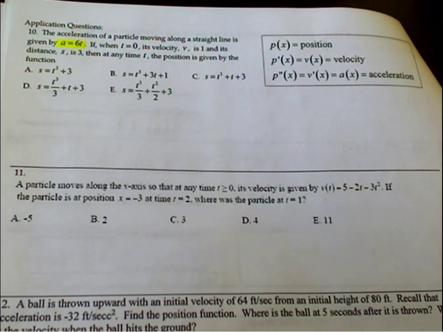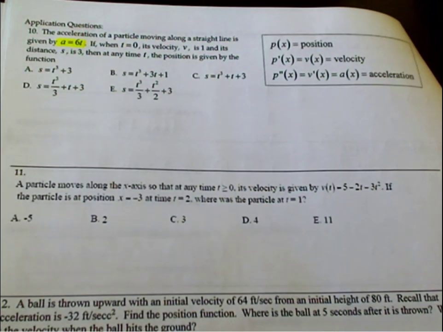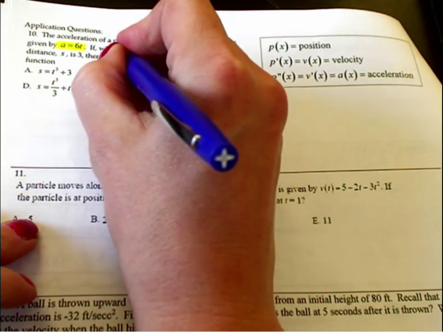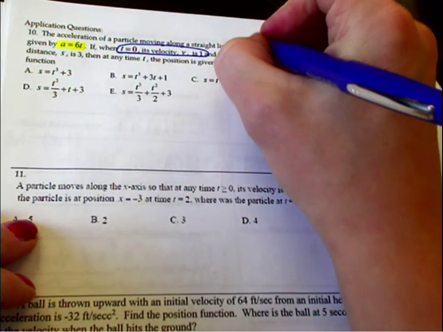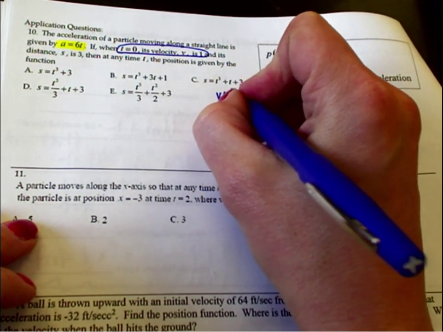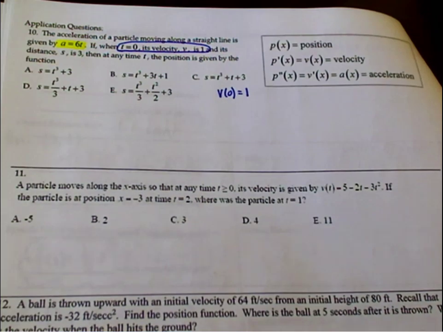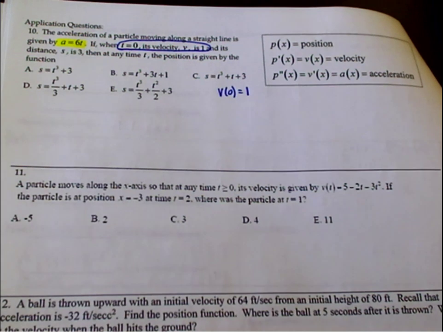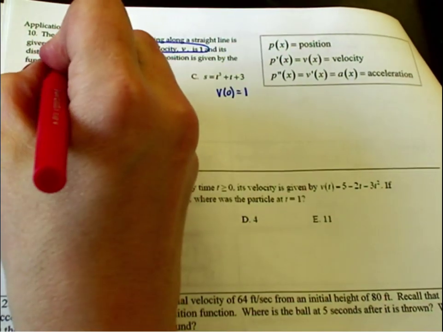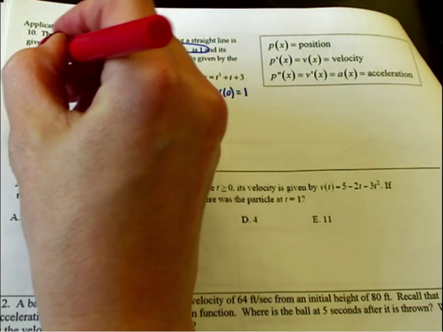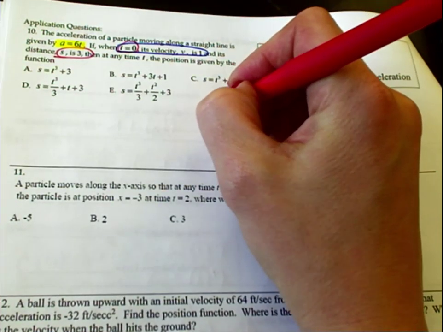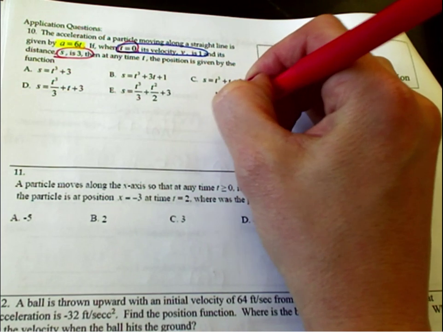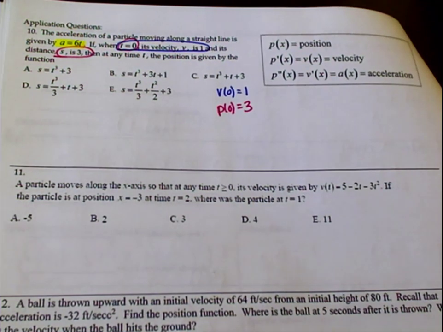It says when t equals 0, velocity is 1. I'm going to write that off to the side. V of 0 is 1. I'm going to keep reading and write down the other things that I know. And its distance is 3. Distance is 3. That would be a position. Position of 0 is 3.